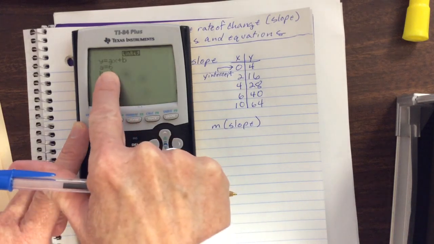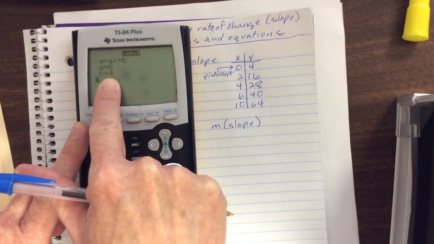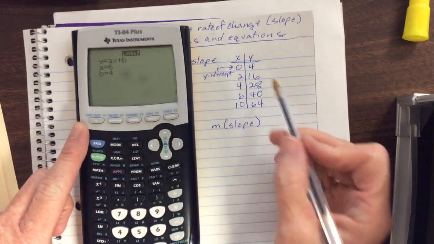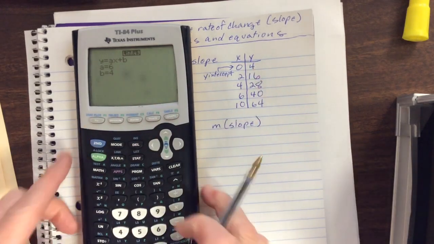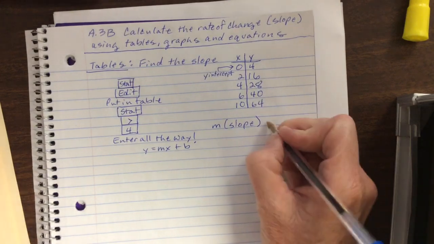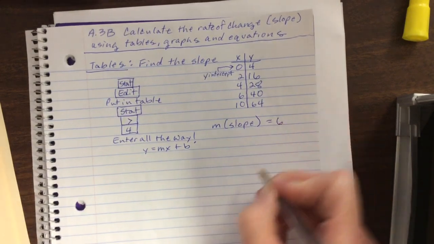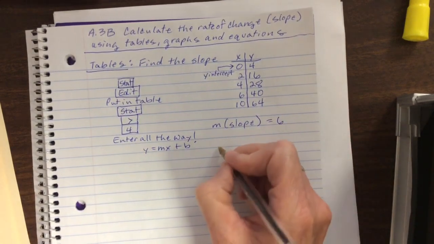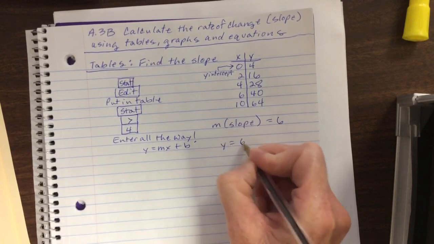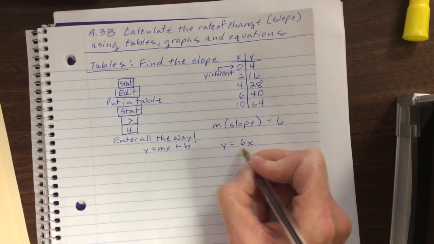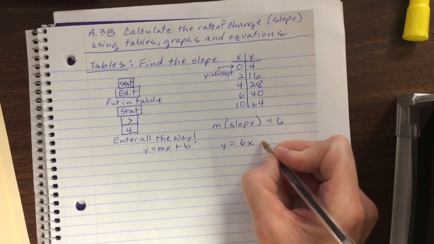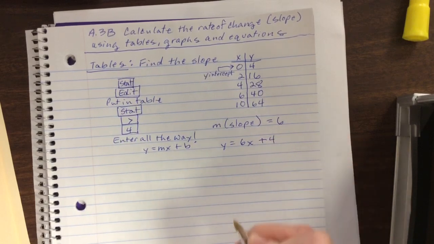We're going to see that our slope is 6 and our y-intercept is 4. But we already knew that because we saw that on the table. So our slope equals 6. So if we were to write this as an equation, we would write y equals 6x, because slope is always next to the x, plus 4.